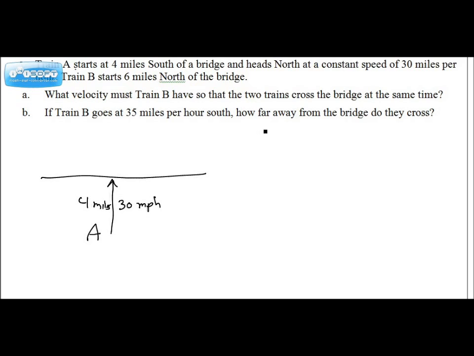What equation do we have? These are all A's. Distance of A is 4 miles, velocity is 30 miles per hour, and I'm looking for time.